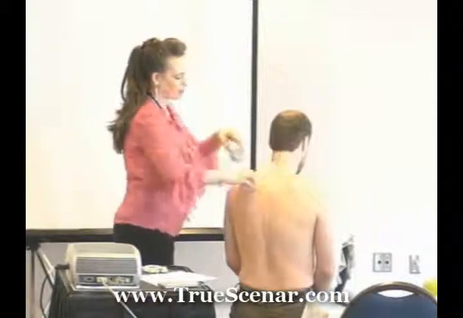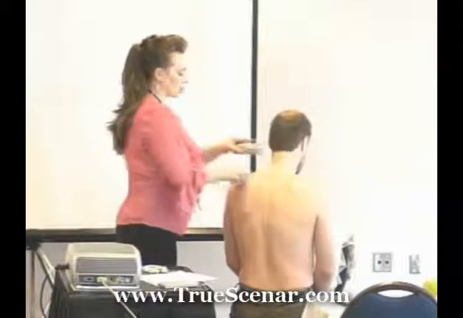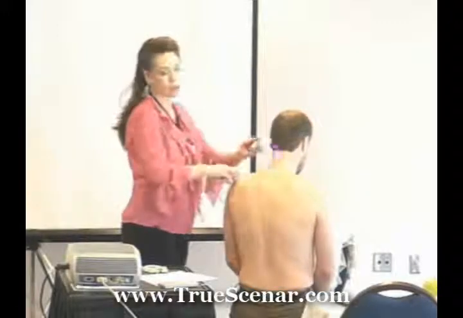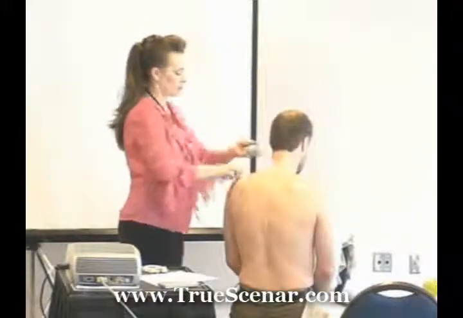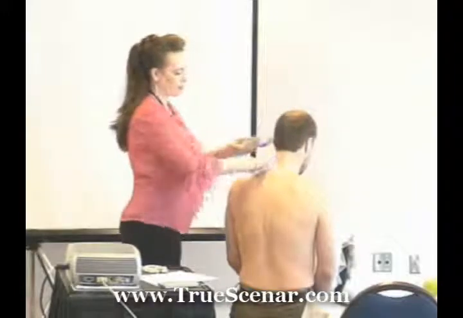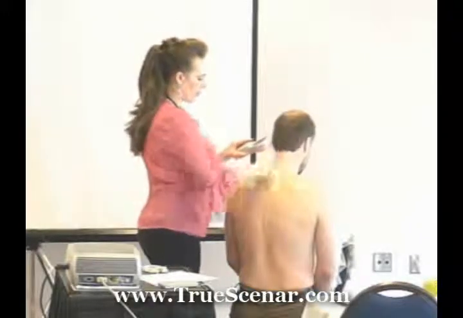What level of intensity are you using? I'm not actually, it's just the default. I just turned the machine on, that's all. Mode 1 on the laser? Yep, mode 1 on the laser.